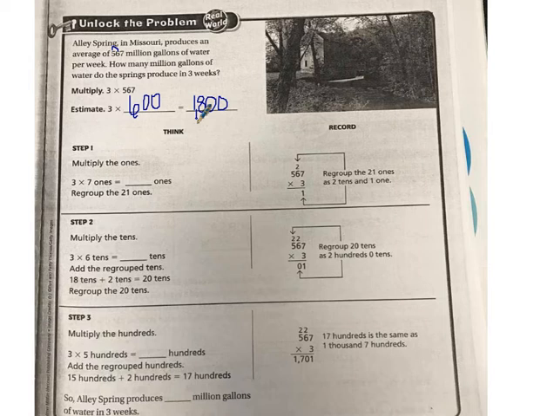Okay, so step 1, multiply the ones. If we were to write the number up and down like this, the algorithm way, 567 times 3, they want you to start with the ones first. Okay, 7 times 3 is 21 ones. And like I said earlier, remember you can't put two numbers in the same place value. You have to regroup it and bring it over to the next place value, which would be the tens. So you have 2 tens and 1 ones. So 7 times 3, 21.